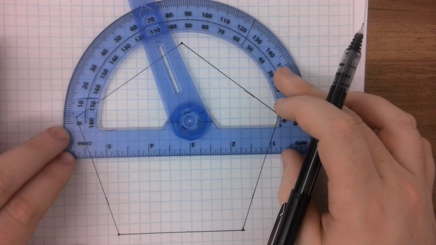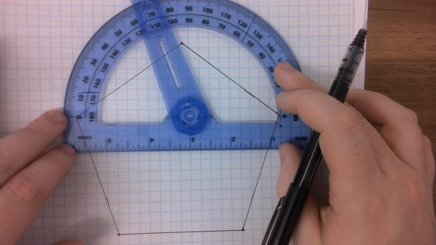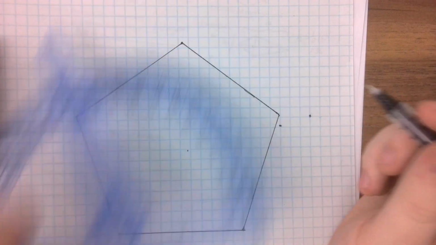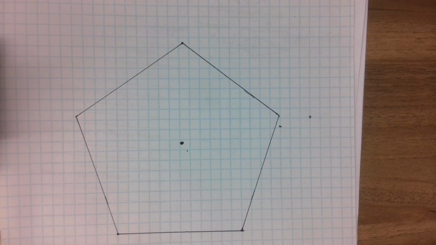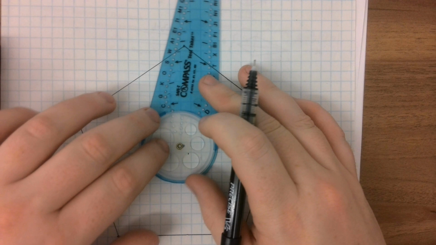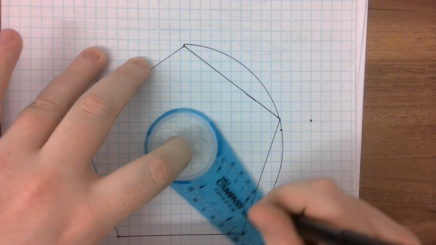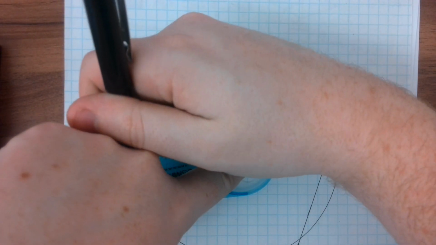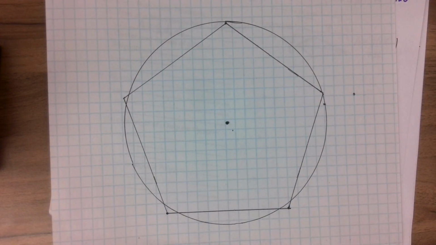Let me just do a quick couple measurements here. Yeah, it looks like the center of our pentagon is going to be right about there. No, it's a little off. Let's call it right here. From the center of your pentagon, I want you to draw a circle that circumscribes this pentagon. My circle is not going to be perfect because, unfortunately, I did not find the perfect center. I really should have found the center before I did this. But we draw a circle around it.